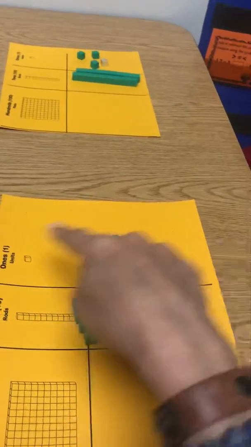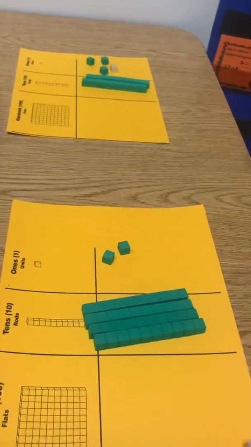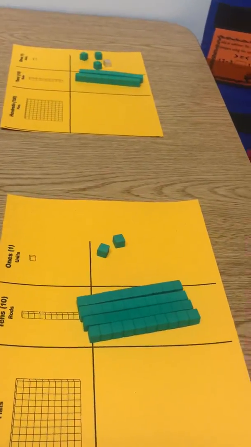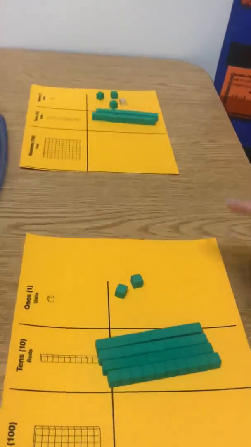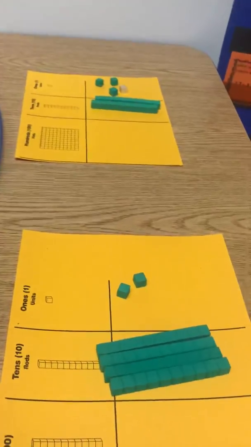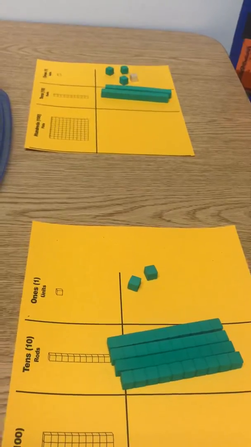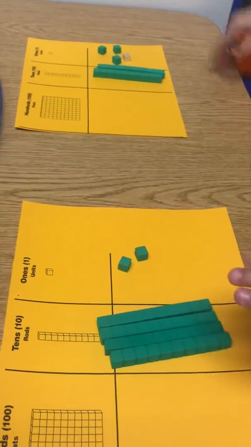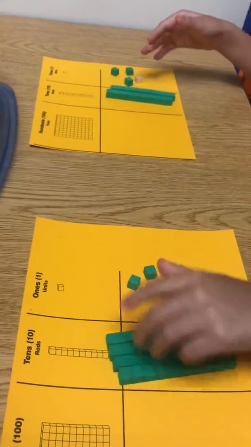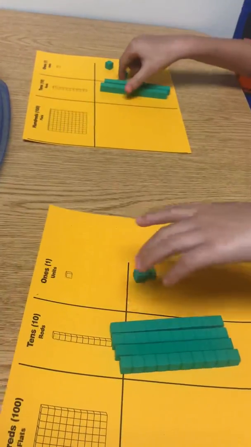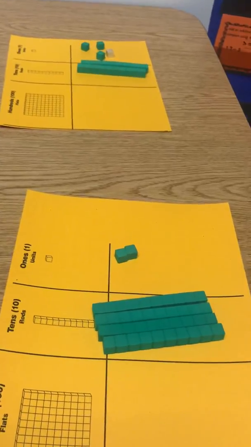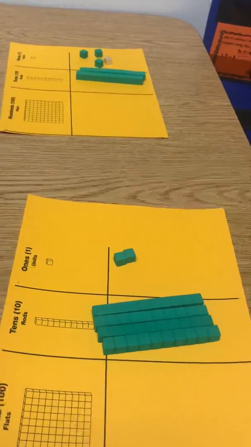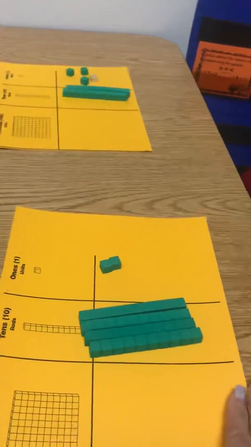Now, you said 42 is greater. Do you agree? Now, 42 is greater than what? 24. Is that true? Nice. And it's separated because there's 4 tens and 2 ones, and 2 tens and 4 ones. So you have the same digits, but they're in a different place value. Very good, very good.